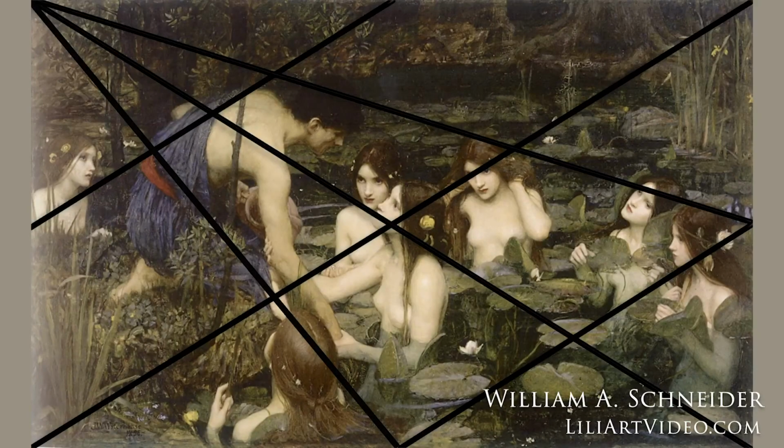Here's a partial armature of the rectangle overlaid on the Waterhouse Hylas and the Nymphs painting. And what do you see? Well, all of the heads touch one of those lines. That was not an accident. Waterhouse, in his studies, studied this sort of thing, and you can see that the main figures are all encapsulated in that trapezoid that kind of goes from the figure in the center and encapsulates Hylas and 3 of the 7 nymphs.